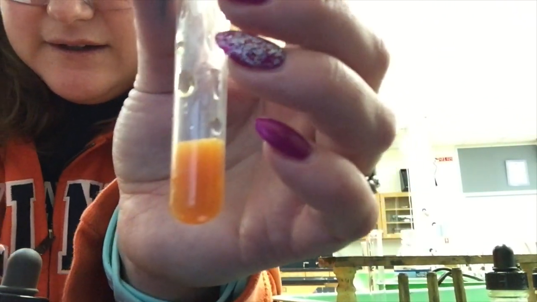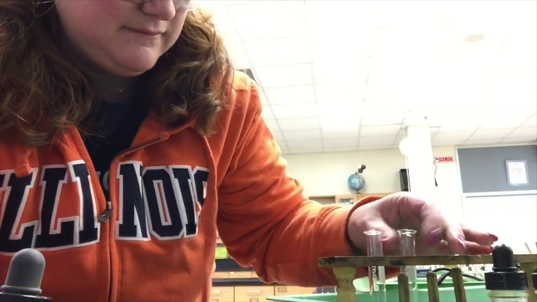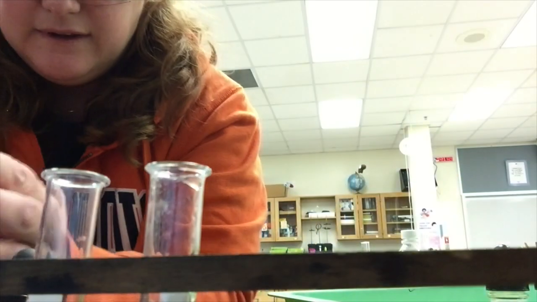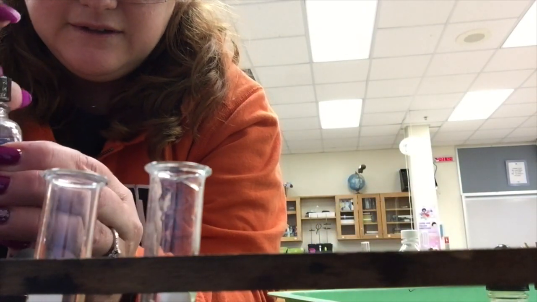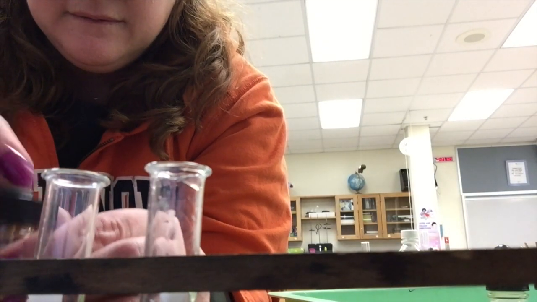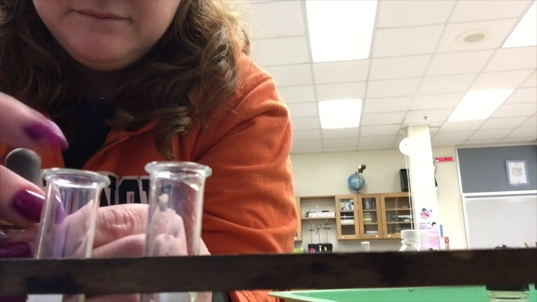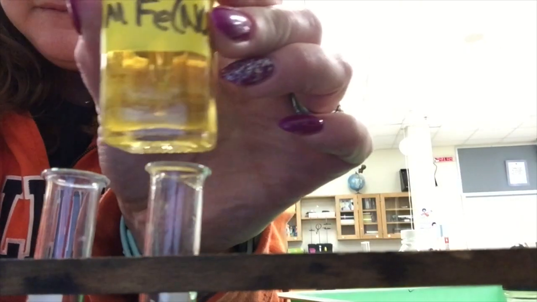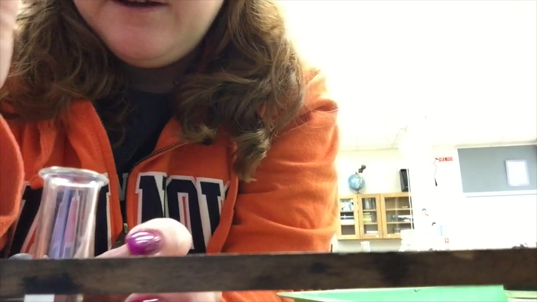Alright, so you can see I had 2 clear solutions and allow it to settle. 1 was yellow, 1 was colorless, and now I have this orange solid. Okay.